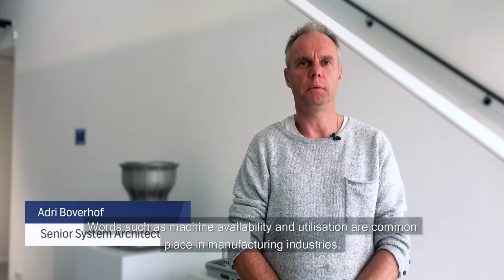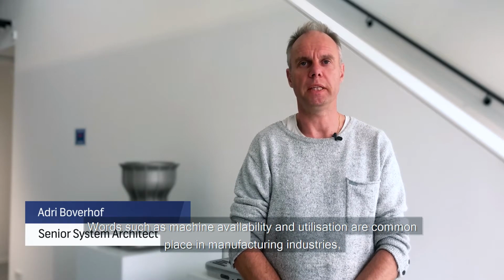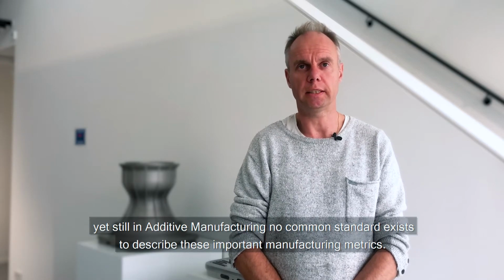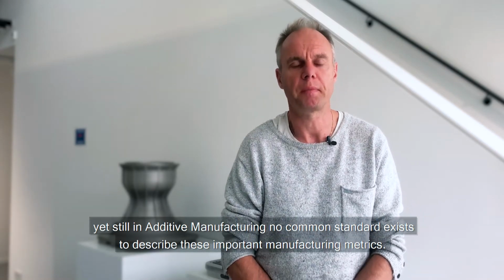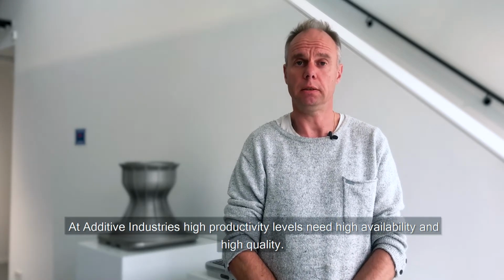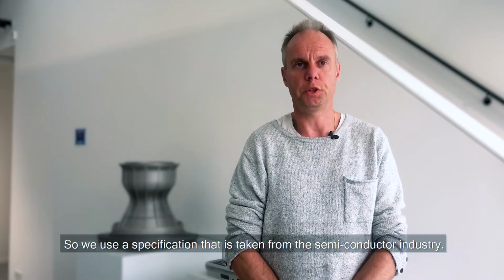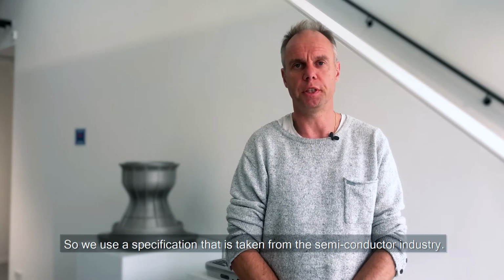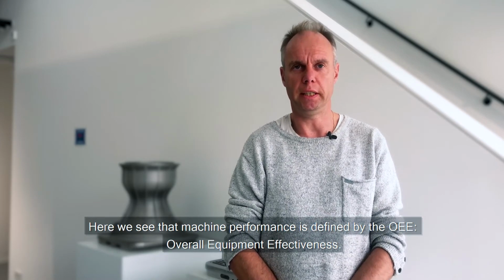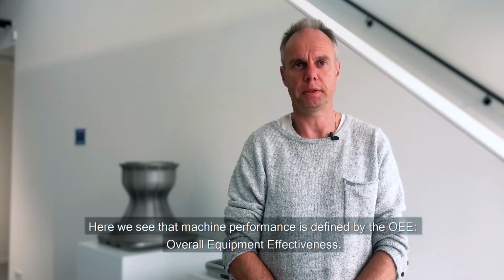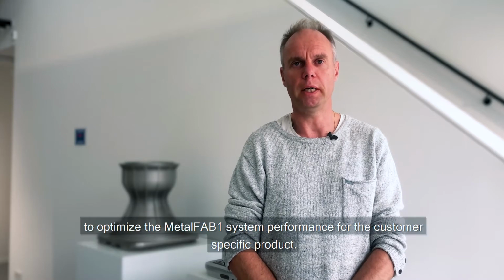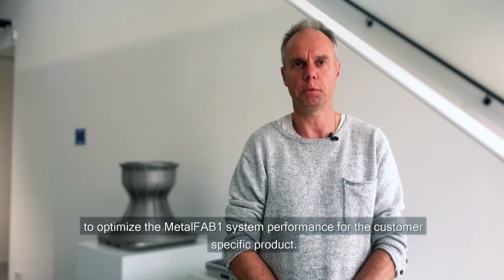Words such as machine availability and utilization are commonplace in manufacturing industries. Yet still, in additive manufacturing, no common standards exist to describe these important manufacturing metrics. At Additive Industries, high productivity levels need a high availability and high quality. So we use a specification that is taken from the semiconductor industry. Here we see that machine performance is defined by the OEE, the overall equipment effectiveness. OEE reporting is an excellent method to cooperate with the customer to optimize the Metal Fab 1 system performance for the customer's specific product.